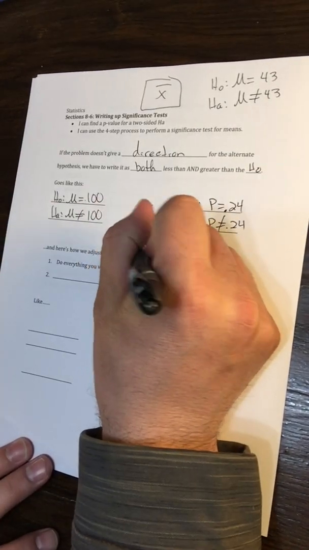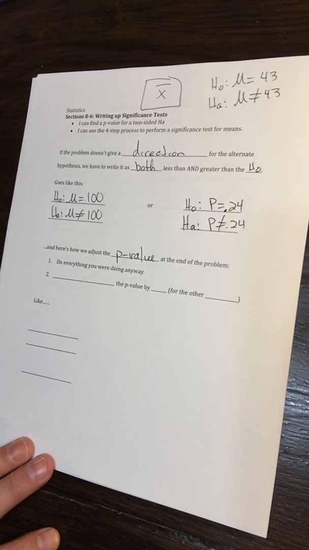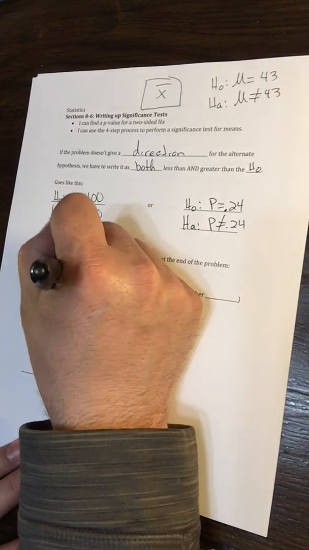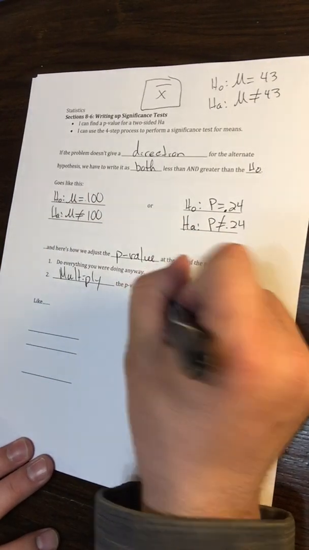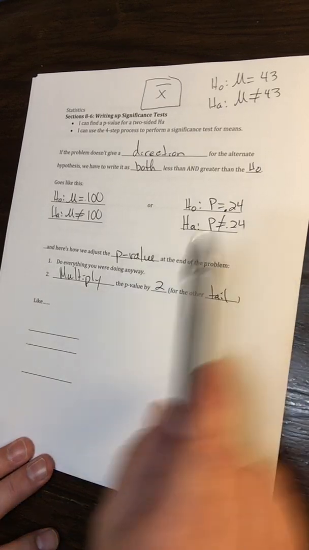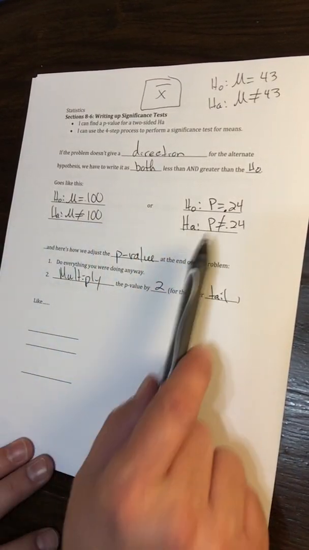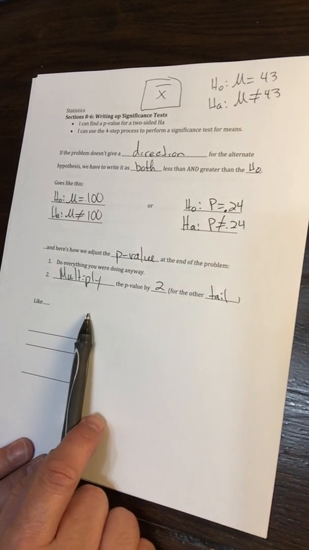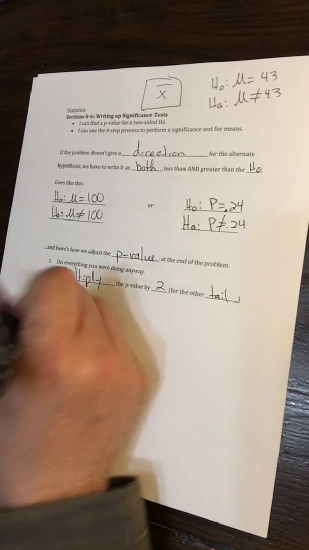And here's how you adjust the p-value if that happens. You do everything you're going to do anyway, just like we did yesterday. And then at the end, you multiply the p-value by 2 to account for the other tail. Our thing is, we shade towards the tail. Well, if it could go in either direction, then there's this tail, and then on the other side, there's the tail on the other side. So we just take our answer and multiply by 2.